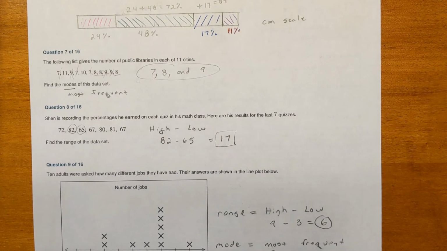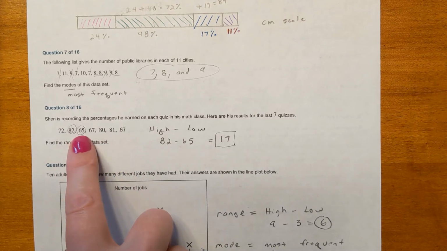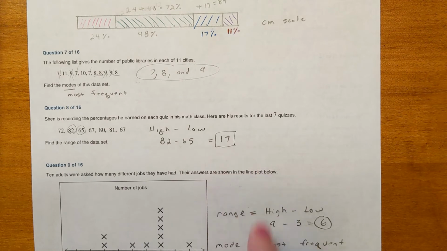Number 8. Shen is recording the percentages he earned on each quiz in his math class. Here are his results for the last 7 quizzes. Find the range of the data set. Again, the range is the high minus the low. His highest grade was 82, and his lowest grade was 65. Subtract, you get 17.